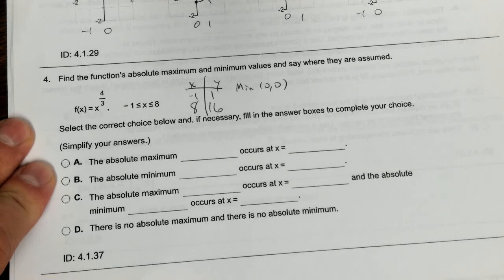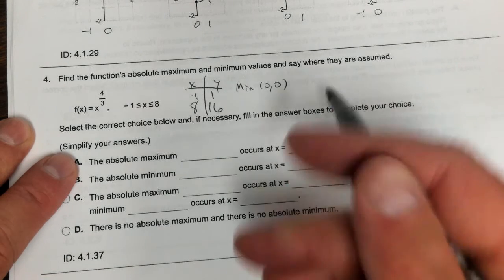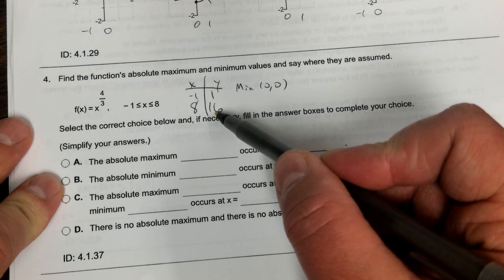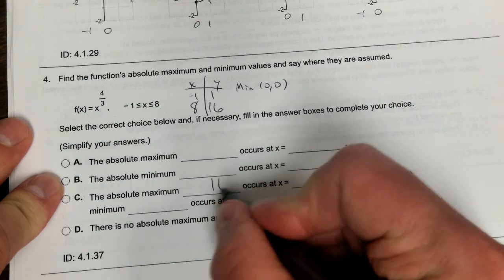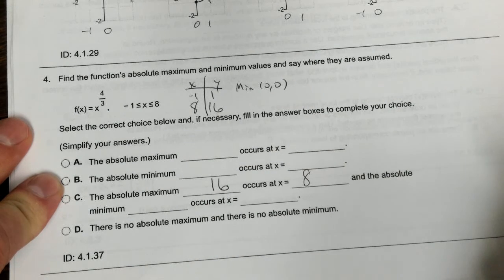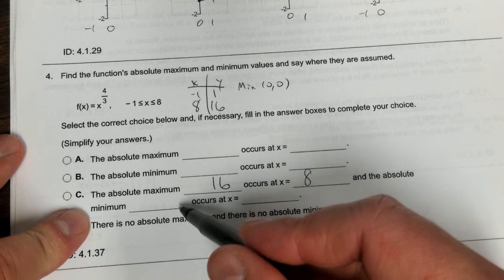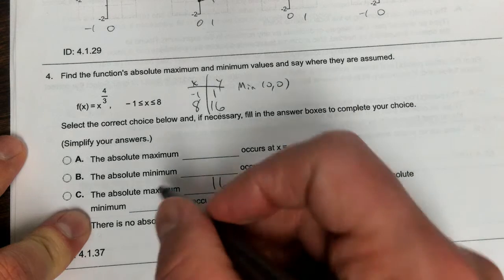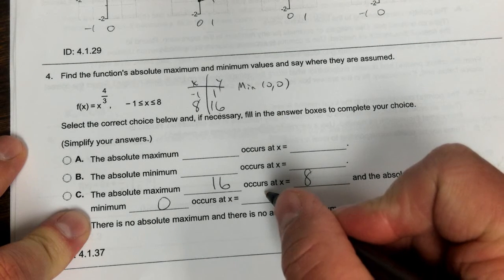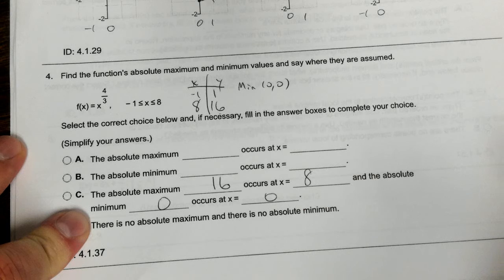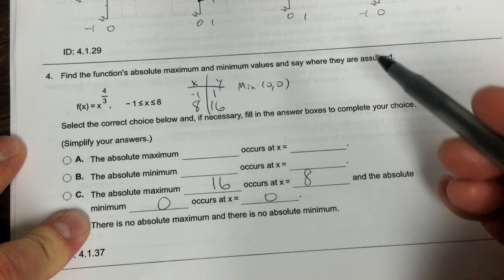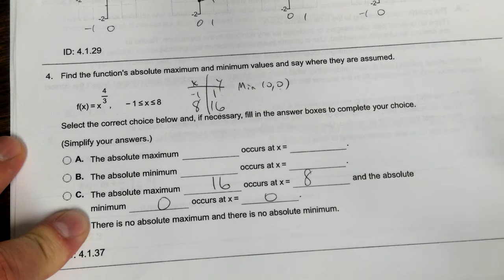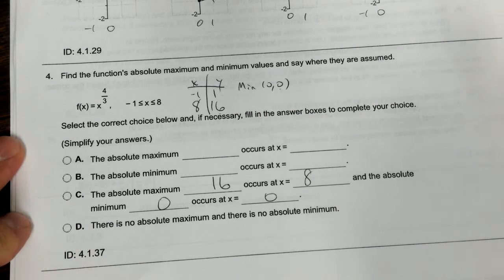So on this one, from that interval, the 16 is the maximum value. So the absolute maximum 16 occurs at x equal 8, and the absolute minimum, which is 1, wait, it's 0, the minimum is 0, occurs at x equals 0. So basically, 0 is smaller than 1, and that's why that's the minimum over that interval. Okay.